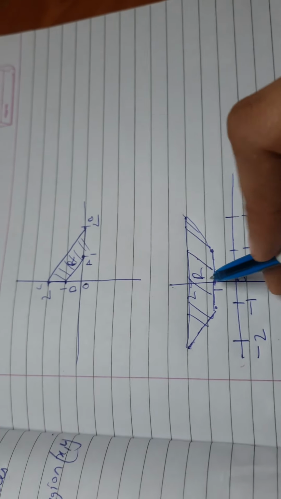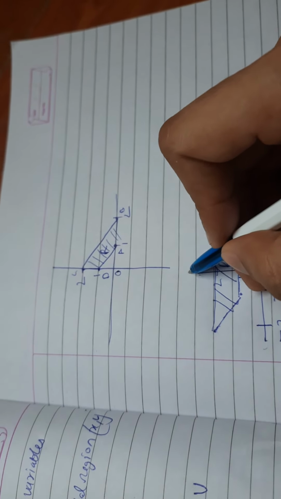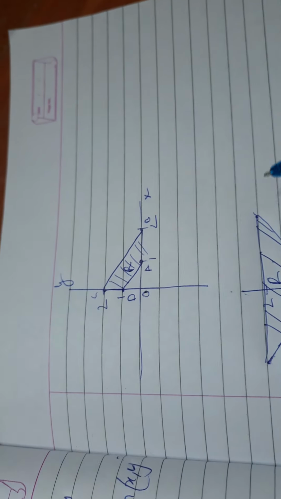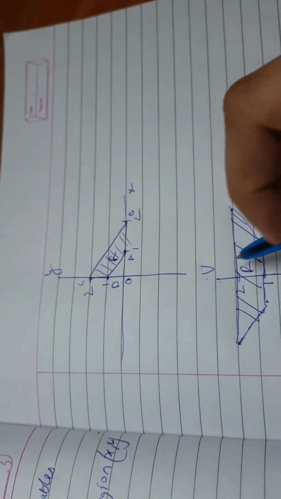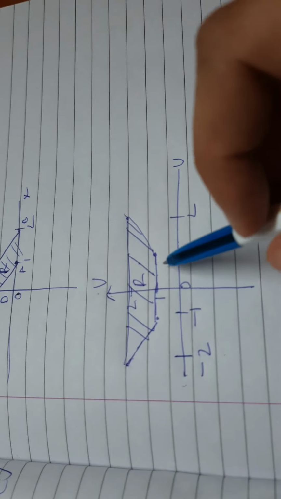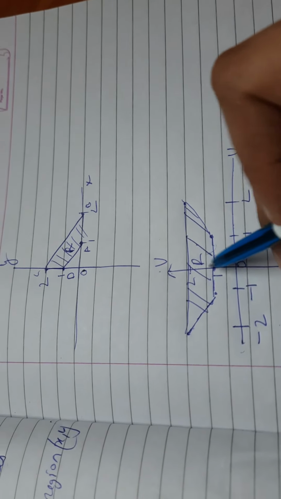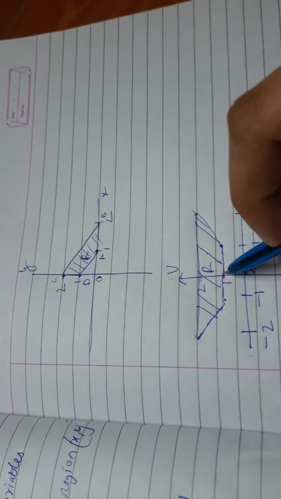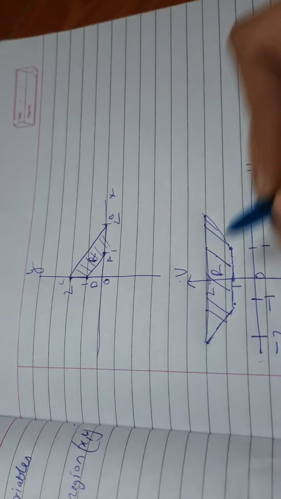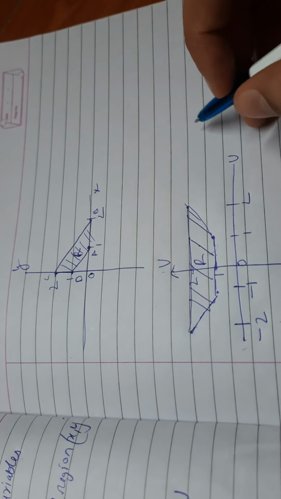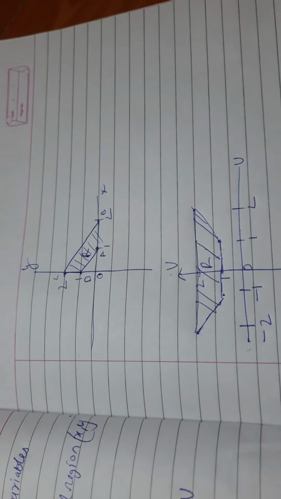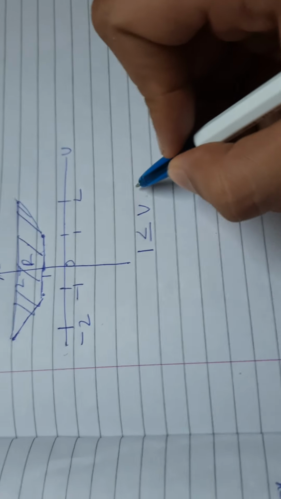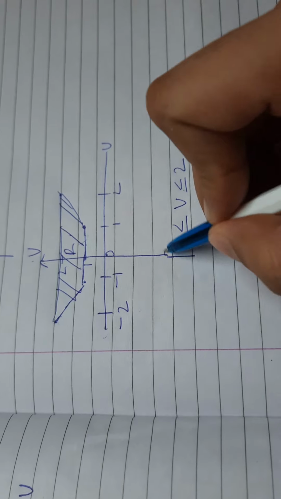This was x here, this was y, and this was u, and this was v. We can find the limits from this graph. We can see that the limit of v can go from 1 to 2, so 1 is less than or equal to v is less than or equal to 2.